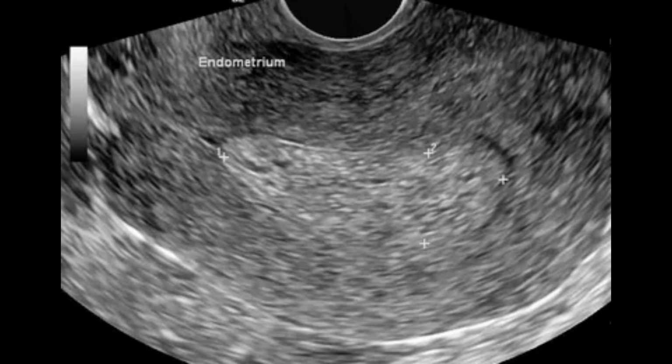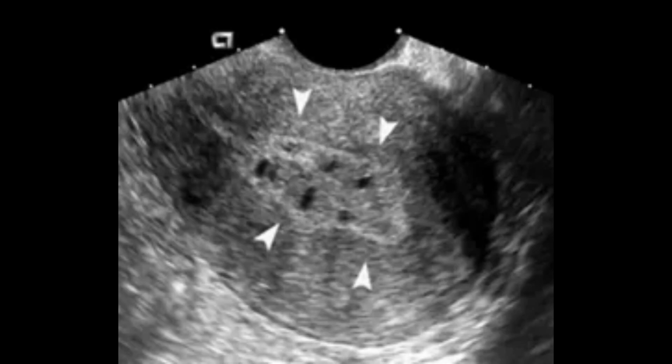There can be cystic change also. With endometrial hyperplasia, there may be some cysts within the endometrium, and it is a good sign that it is endometrial hyperplasia. Here again, you can see that there are many cysts within the thickened endometrium.